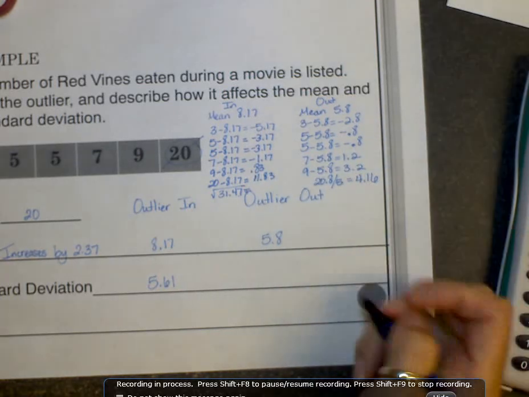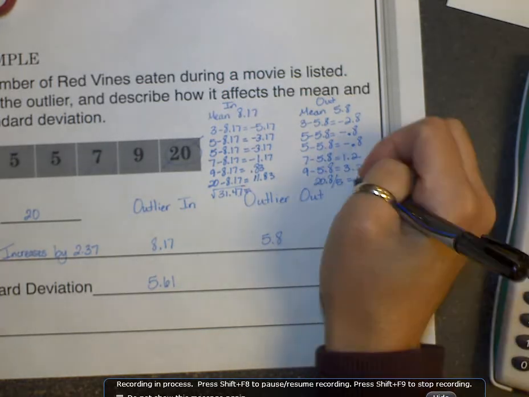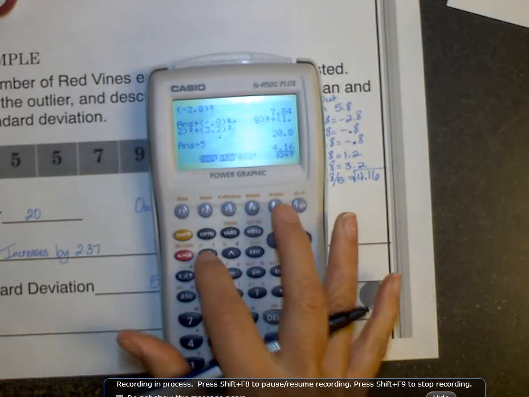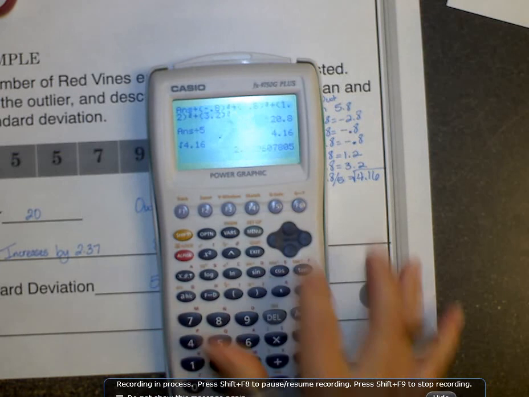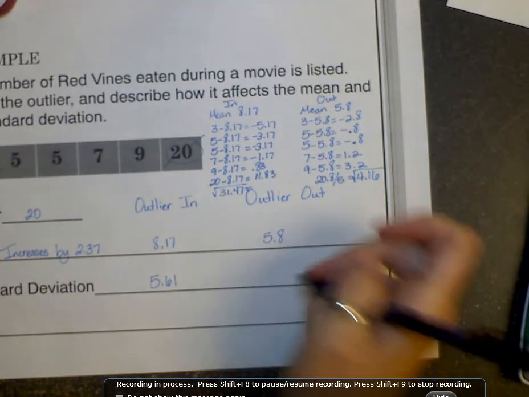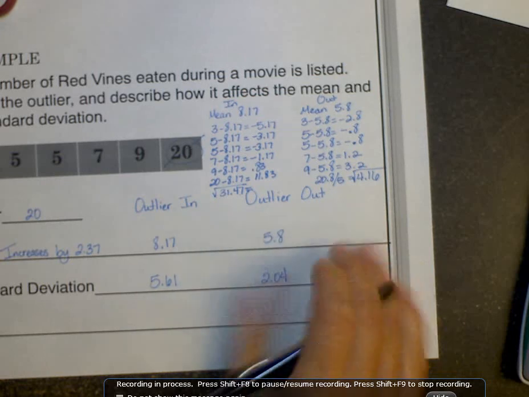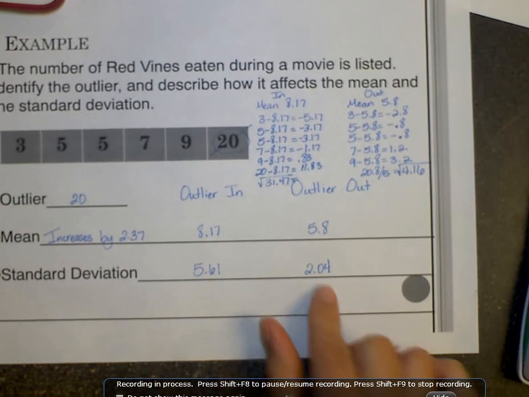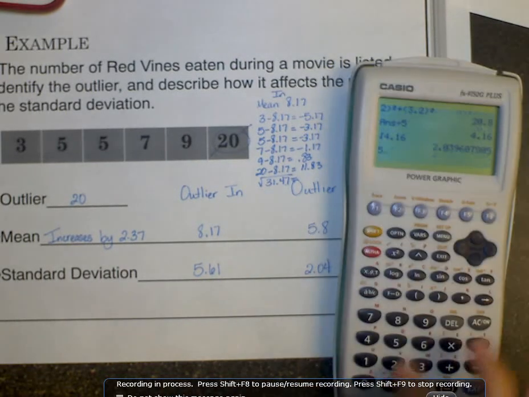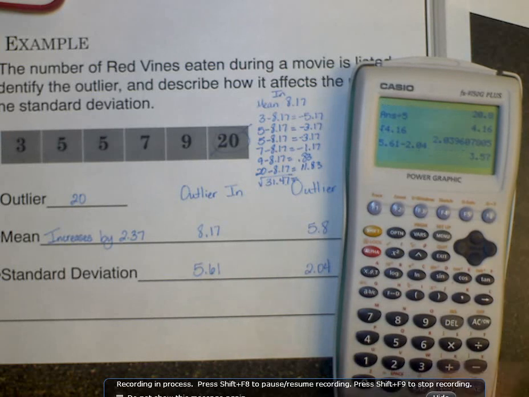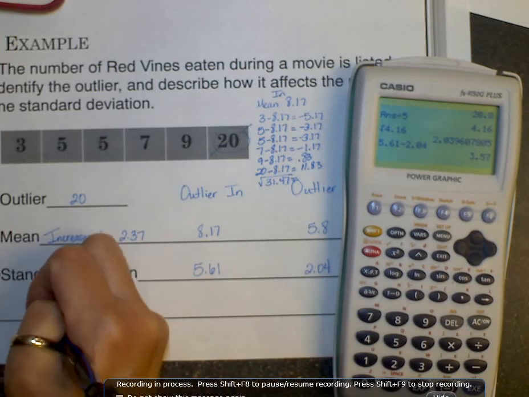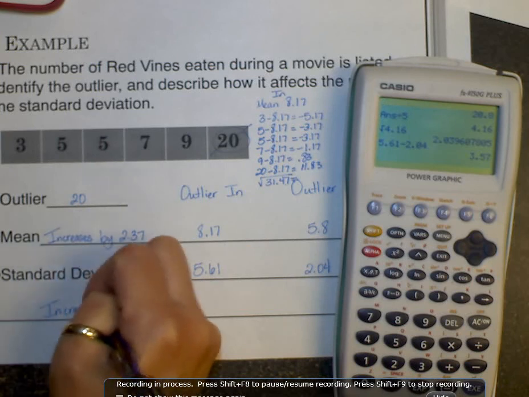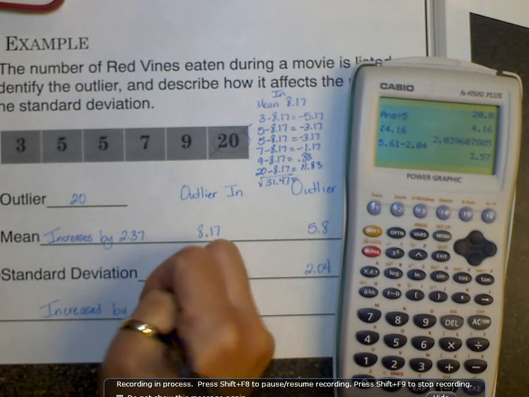4.16 is my variance, but my standard deviation is the square root of 4.16. So shift square root 4.16. My answer is 2.04. Now we just need to subtract 5.61 minus 2.04, which is 3.57. So the standard deviation is increased by 3.57 when the outlier is in.